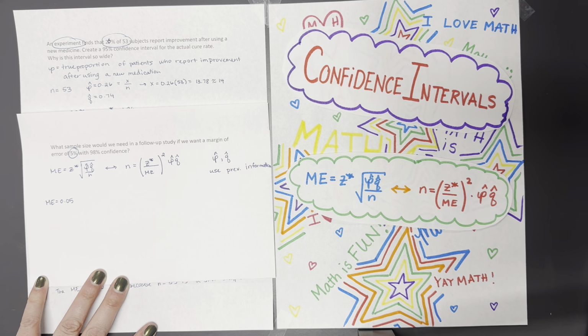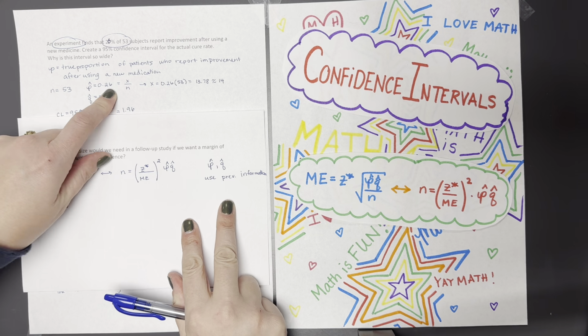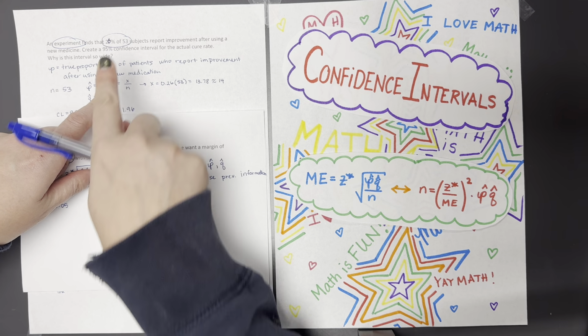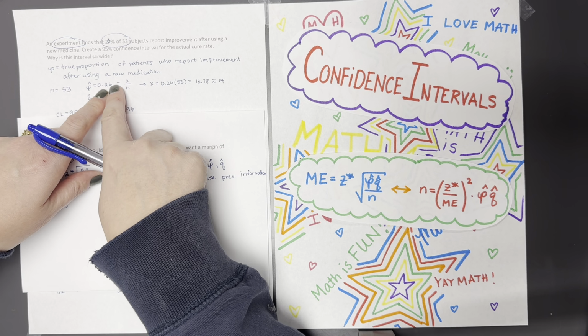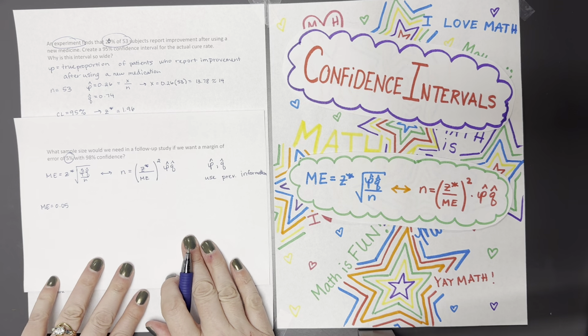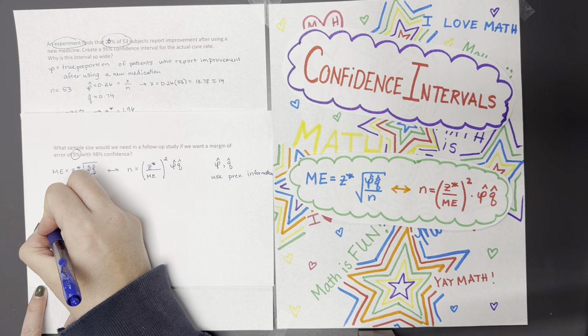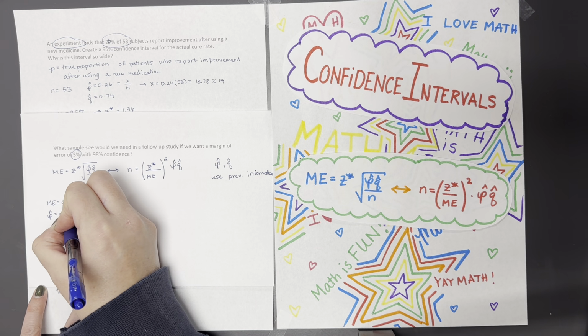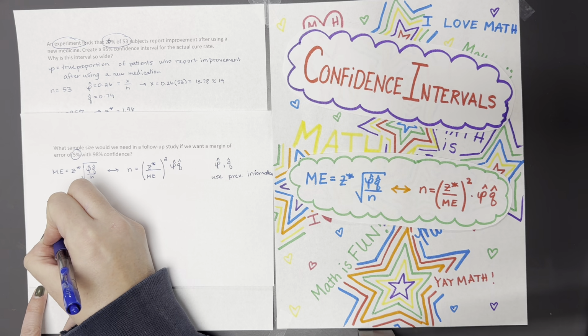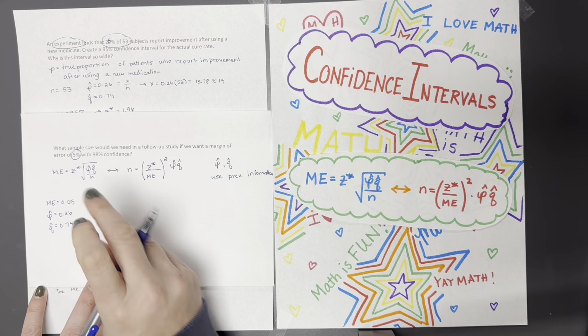So in this case, I have an estimate from my first trial, from my first experiment, it was 26%. So I'm going to start with p hat is equal to 0.26 and q hat is equal to 0.74.